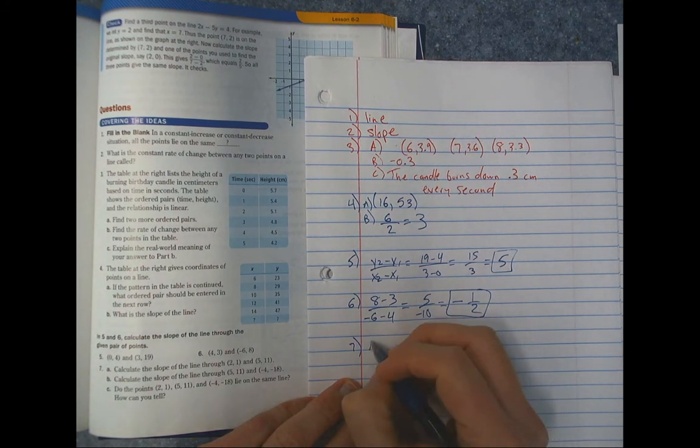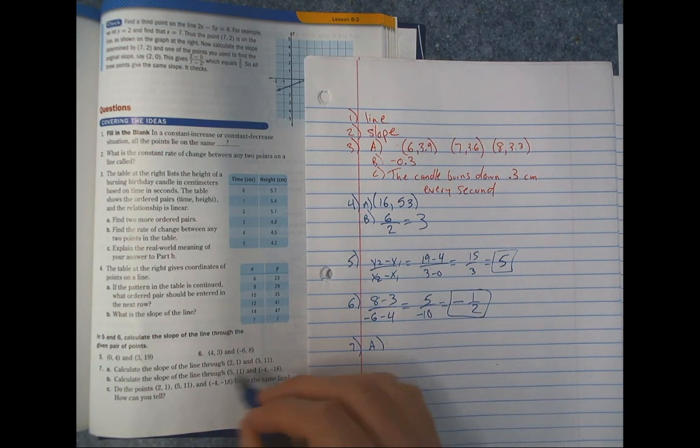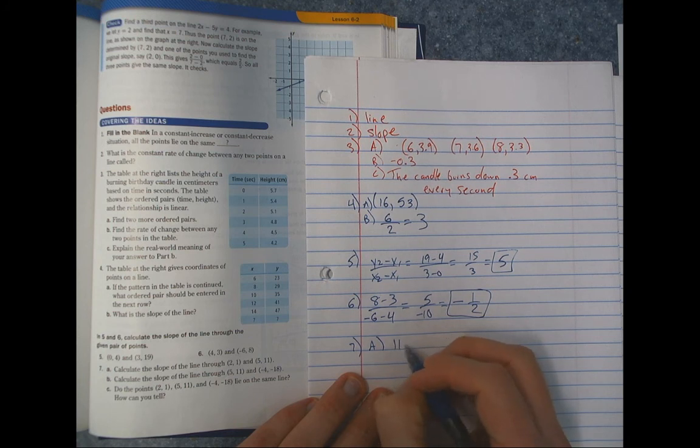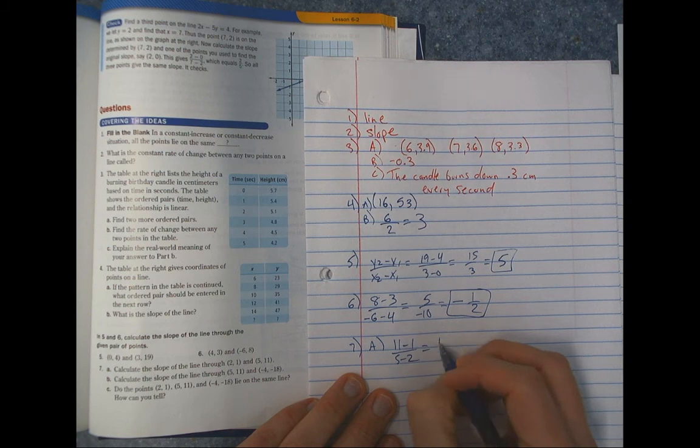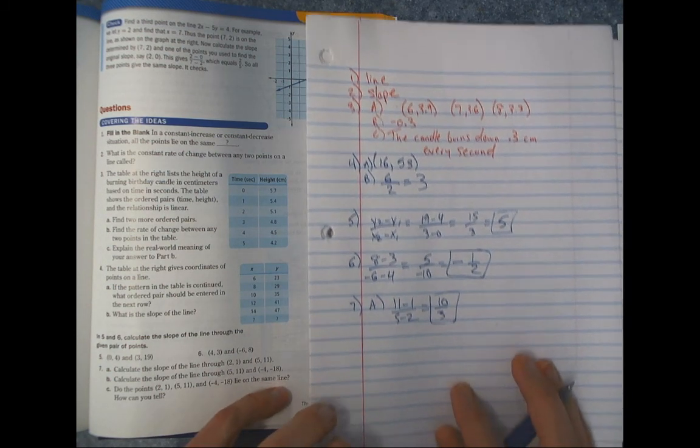Number 7. Okay, just calculating slope again. So 11 minus 1 is my y's. 5 minus 2 is my x's. So it's 10 over 3. Can't simplify that anymore. That's done.